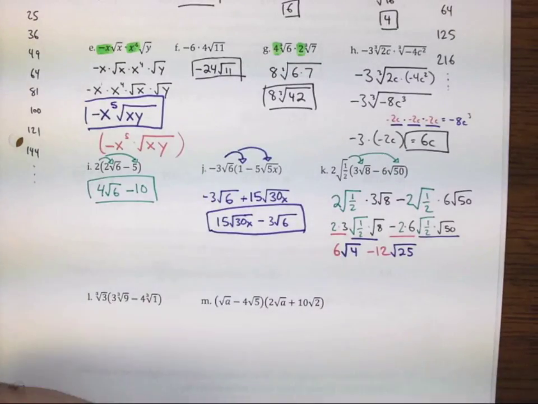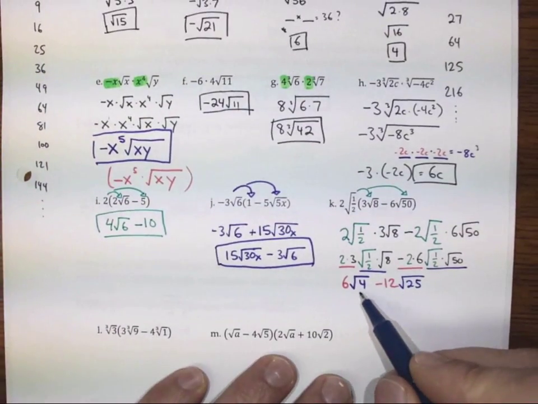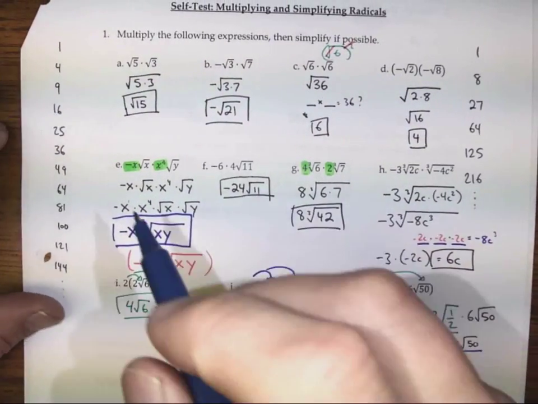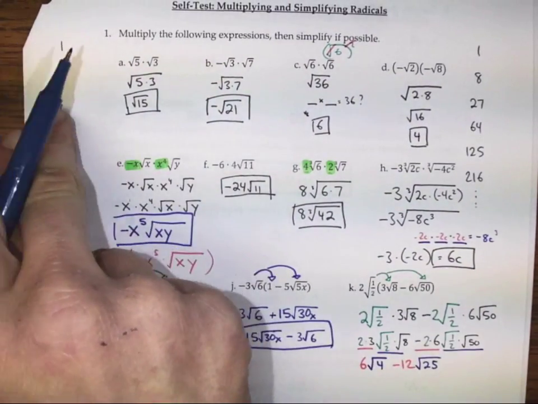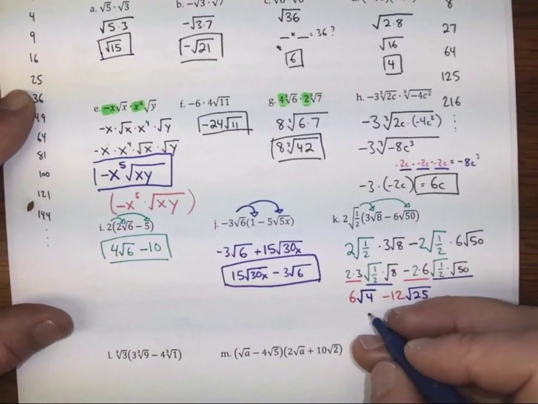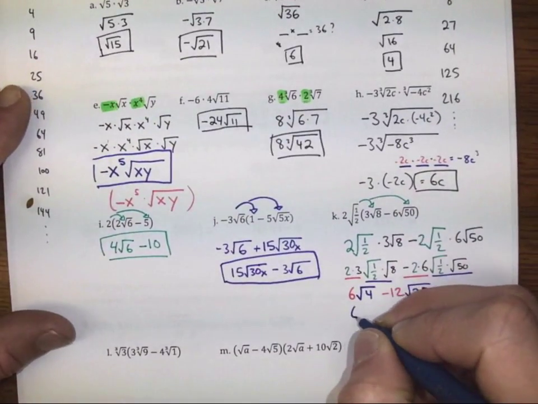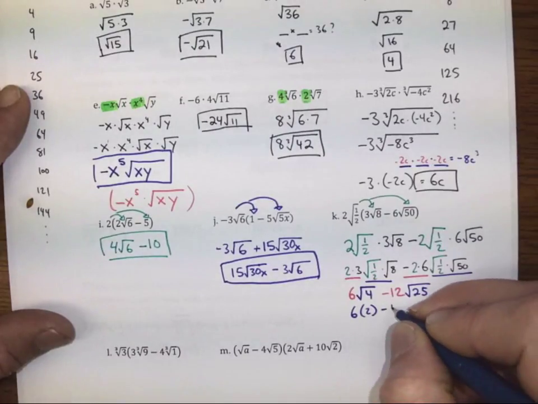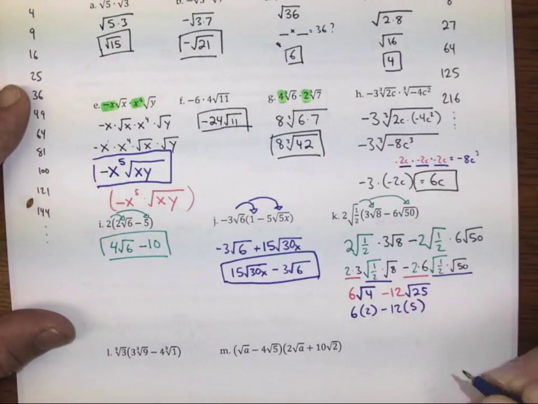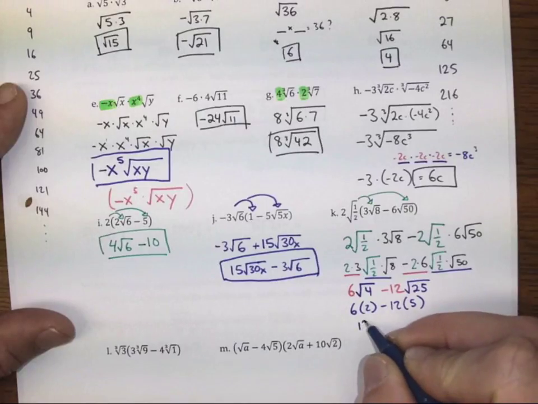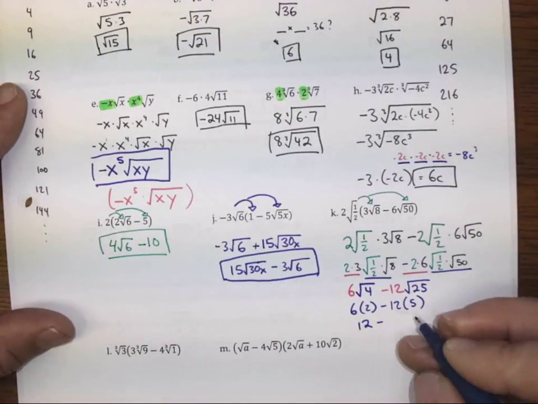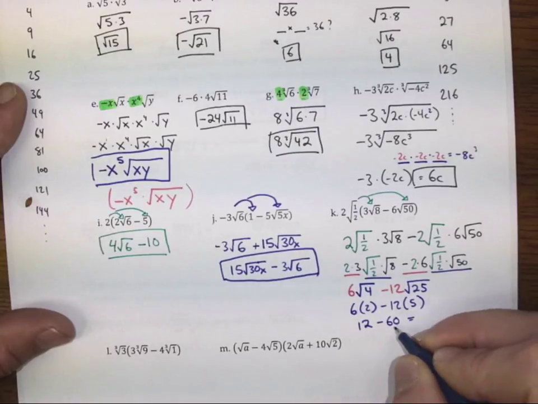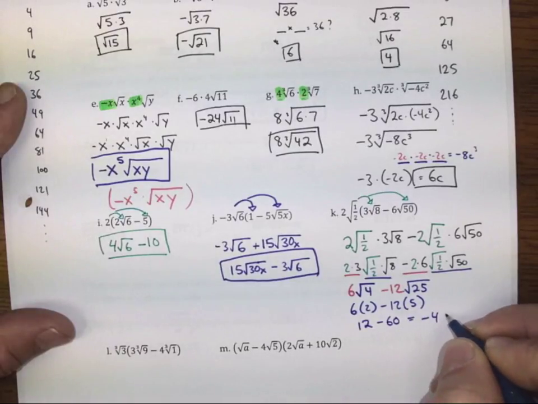Okay, so we're getting there. Now we also have these two, notice 4 and 25 are numbers that show up in our perfect squares over here. And that means they can be resolved. So really that's the same thing as 6 times 2, which is the square root of 4. Take away 12 times 5, which is, take away 12 fives is 60. And overall, that's going to be negative 48.